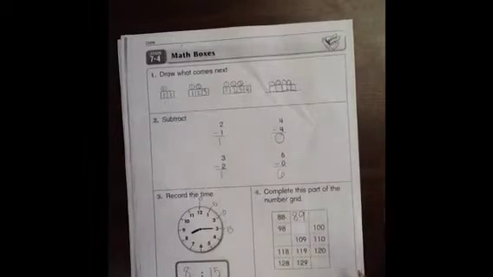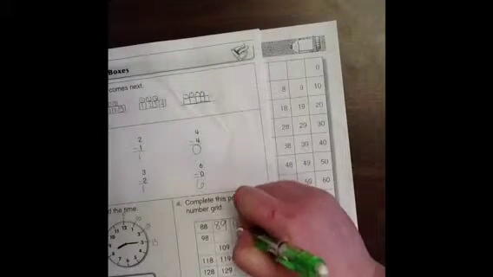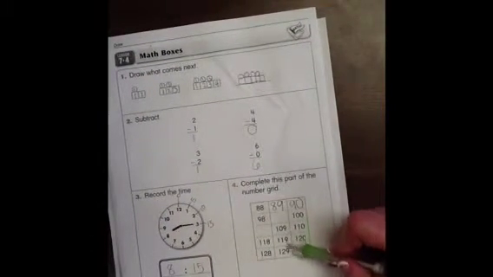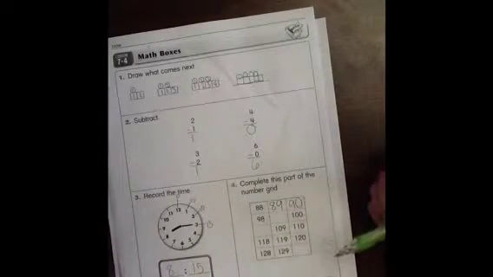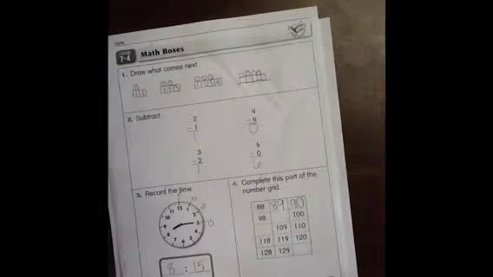So if I found the number 88, what comes after 88? 89 and 90. Alright, so now back to our math boxes. We have 89. And let's peek one more time: what comes after 88? We have 89 and 90. I notice a pattern already. I see that I have a lot of 9s going down this way, a lot of 0s going down this way, and a lot of 8s going down this way. Keep that in mind. It might help you answer the following problems.